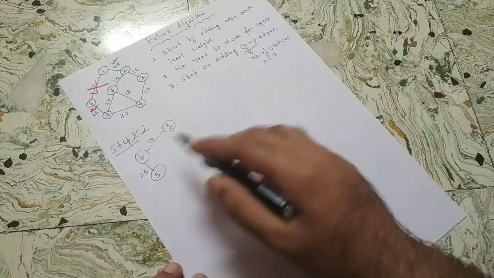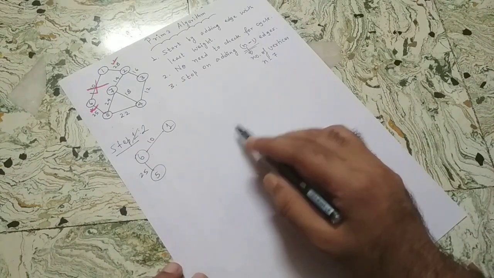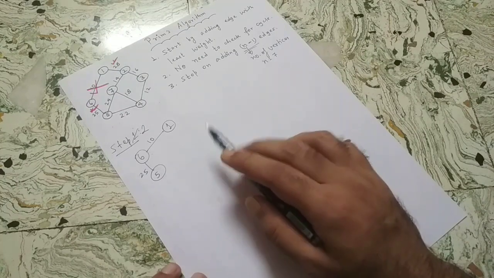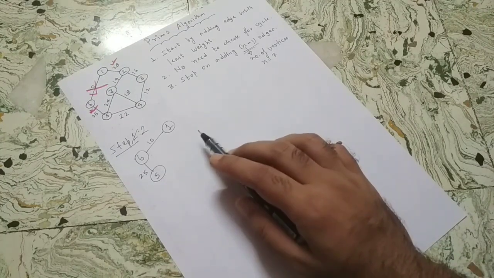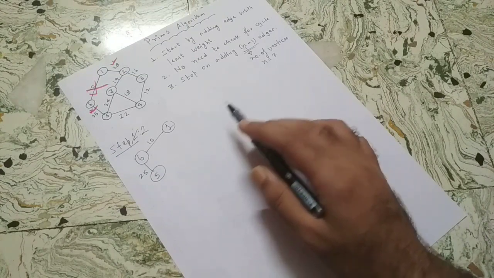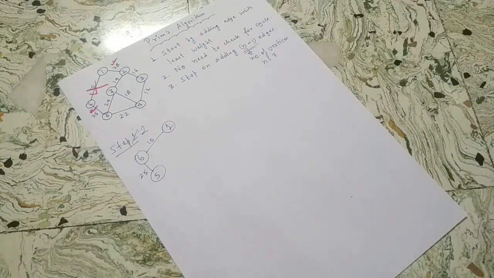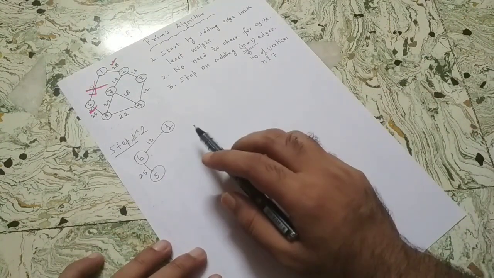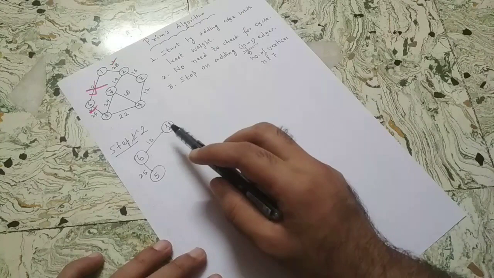Due to shortage of space, I'll not be drawing the diagram at every step, but what I would suggest you to do is, for your examination purpose, please draw the diagrams separately for every step. And one more thing that you must keep in mind is, we do not have to check for cycles. Remember, the spanning tree must not include a cycle. As a result, it may be required for us to check for cycles at every step. But Prim's algorithm is one such spanning tree algorithm which does not require the checking of cycles. So we do not have to worry about cycles in this case. Okay. Now we have the vertices 1, 5 and 6.